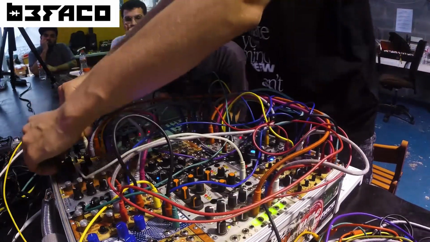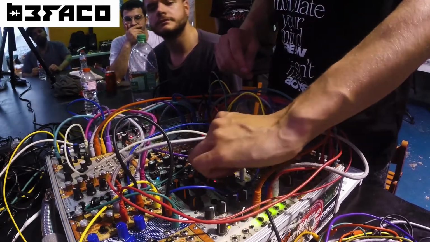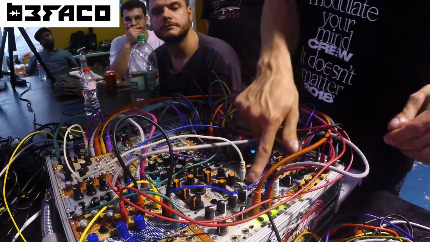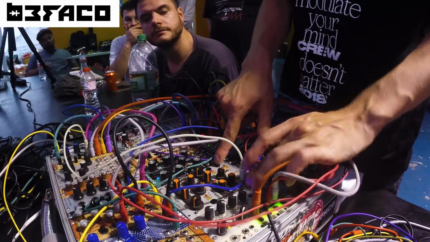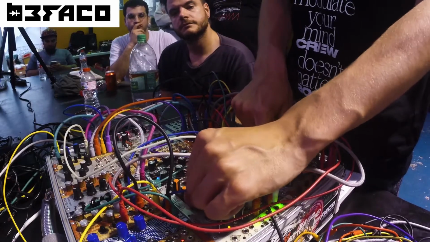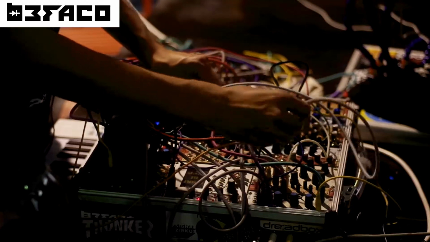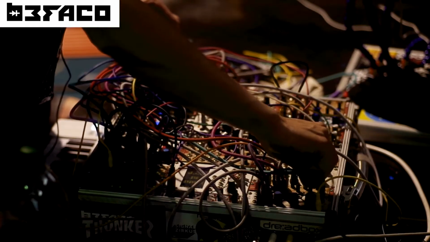So I got my waveform number 1. I can select waveform and waveform number 2. Mix it up.